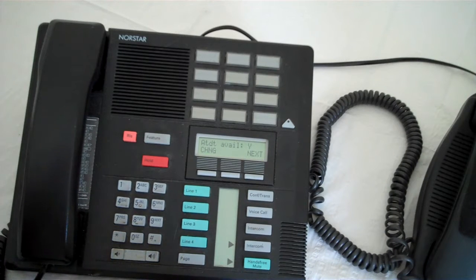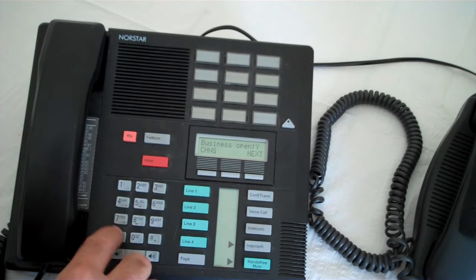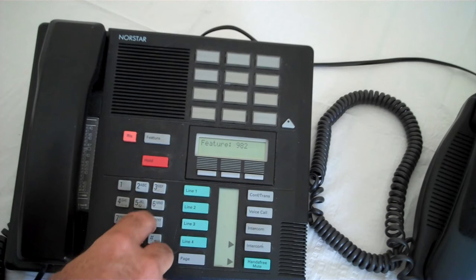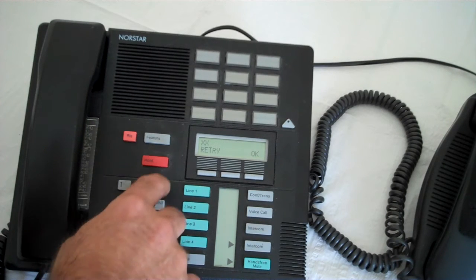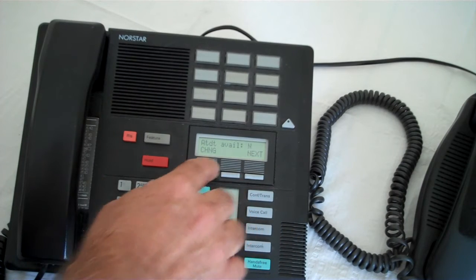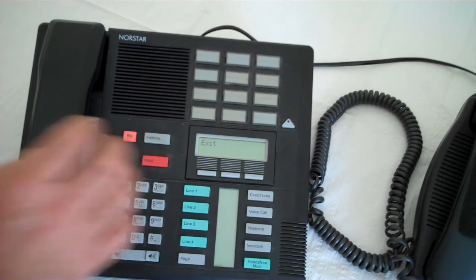In other words, there's no one else that can do the coverage. So we're just going to set attendant to no. Oh wait, I need to back up there. Feature 982. O-P-E-R-A-T-O-R. We'll change that to no. Alright. And then we can skip to the rest of these.